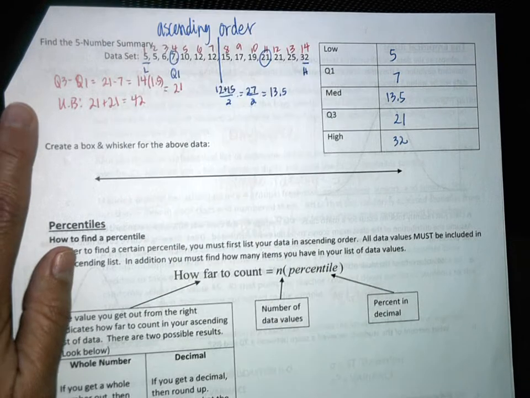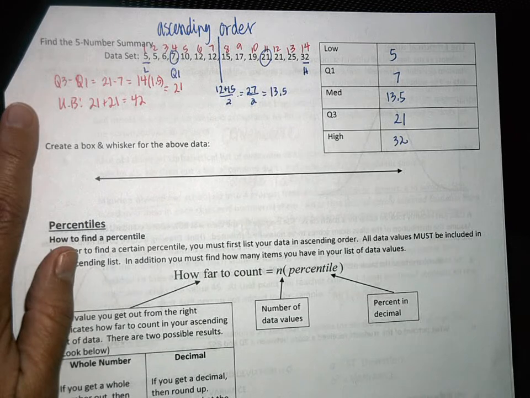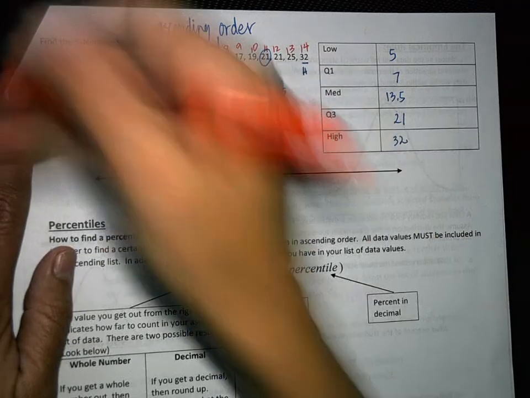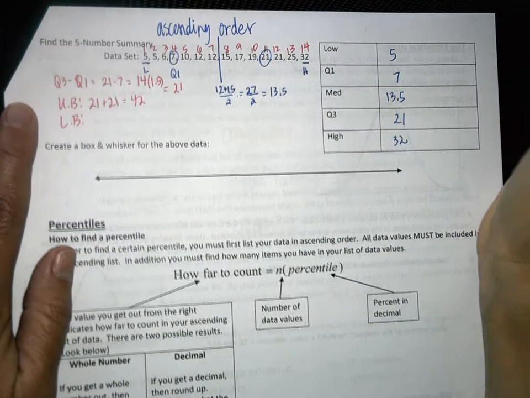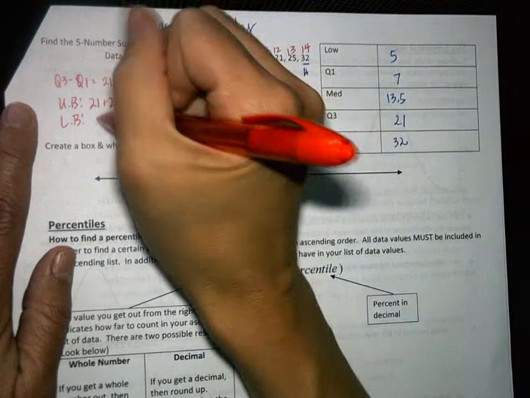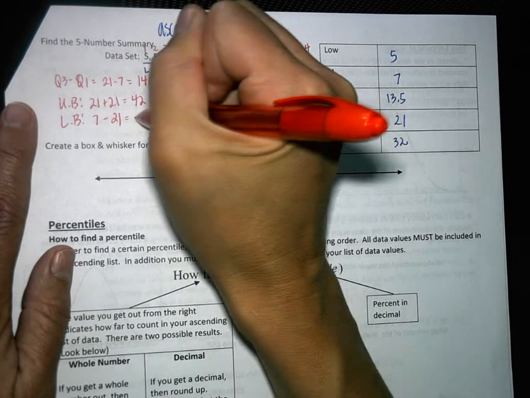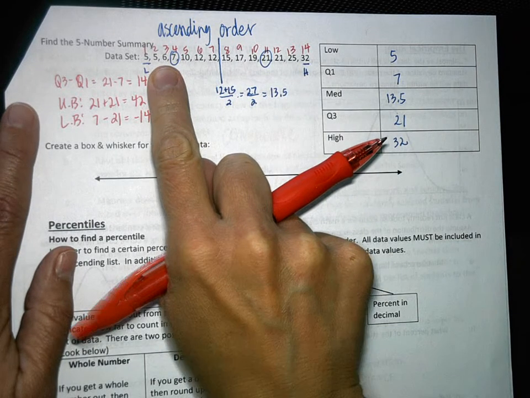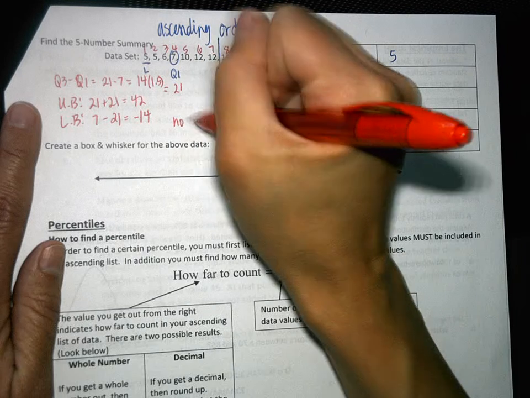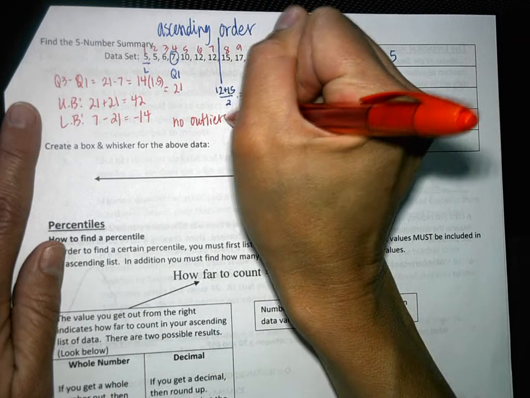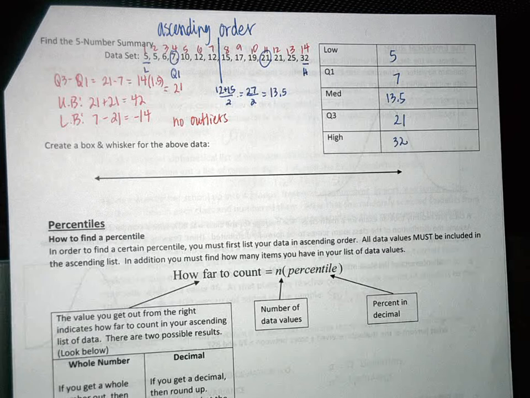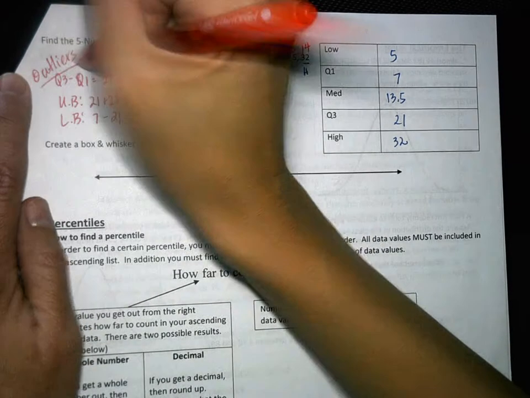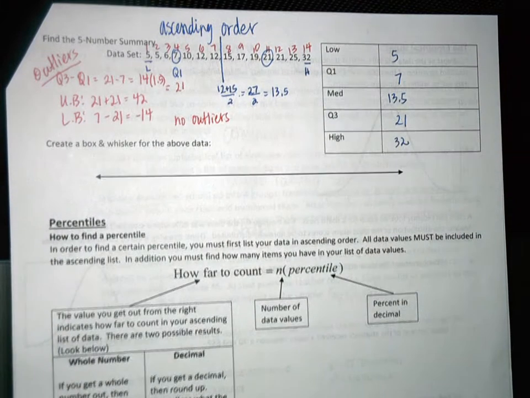So if there are any numbers above 42, it would be an outlier. But in this case, do I have any numbers above 42? No. And then for my lower boundary, I would take my Q1, which is 7, and subtract 21, which gives me negative 14. And are there any numbers that are smaller than negative 14? No. So that means there are no outliers. Okay. Any questions on that?